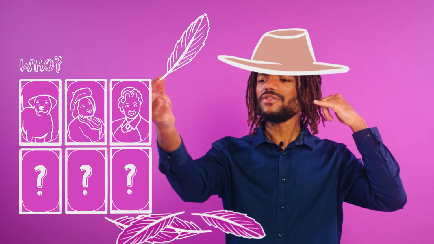Oh, there's feathers by the vent shaft. Oh, a bird must have flown in. But a bird couldn't have done all this. It had to have been something else.